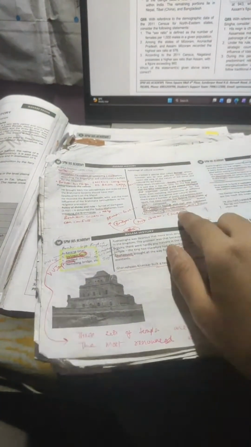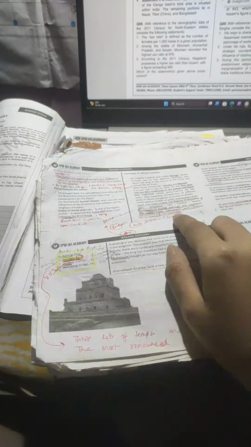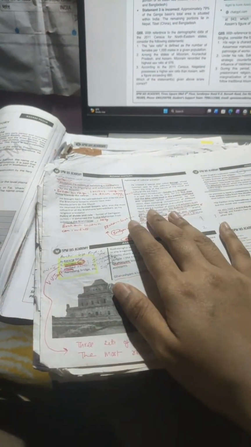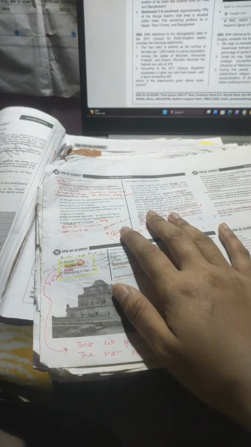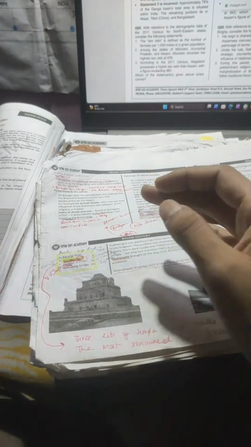So we are going to study about the Ahoms and their policies. I'm going to start with Rudra Singha, because I have already studied the previous kings, but from Rudra Singha we haven't done yet, and I'm going to attend some mock tests as well.